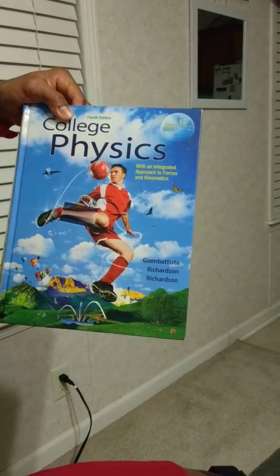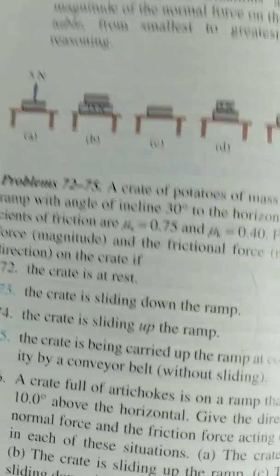I'm going to be attempting a problem for physics dealing with forces. The problem is going to come from this book on page 68, and it's going to be number 72 and 73, as part of one major problem.